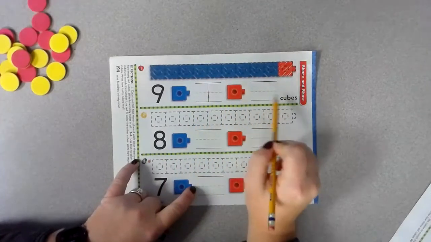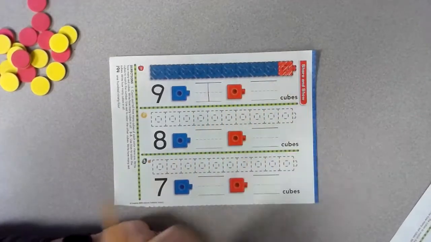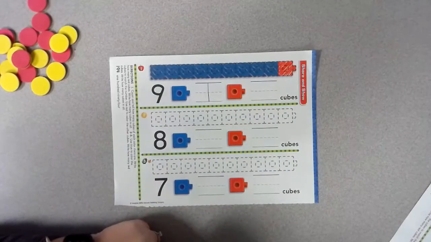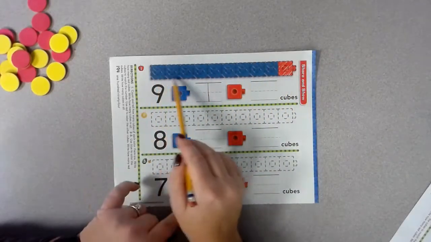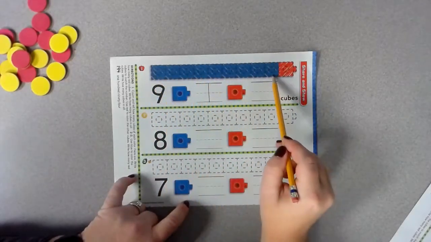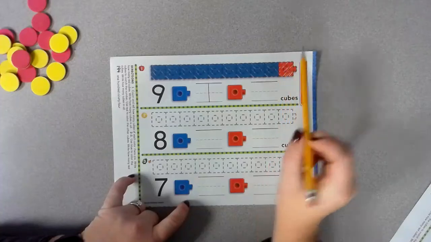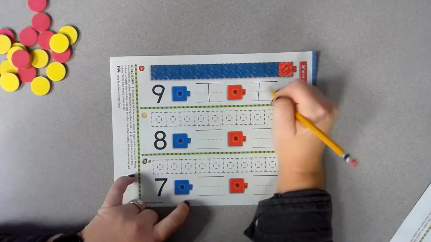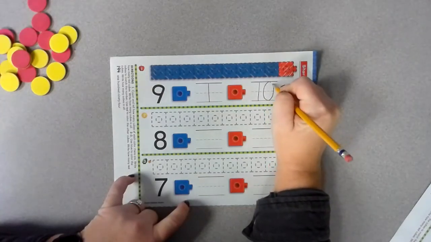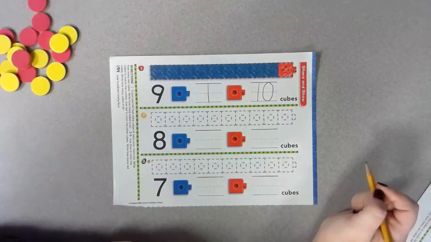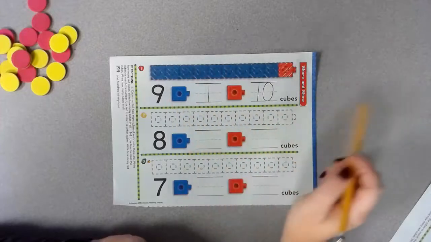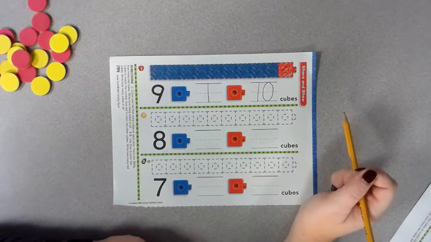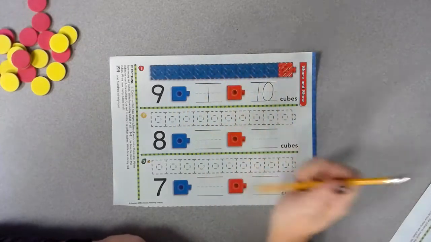How many do we have all together? How many cubes do we have in all? Let's count on. So we know we had 9. 1 more is 10. So there are 10 cubes in all. Or 10 cubes total is another word that you'll see later in math. But 10 cubes in all is what we have in front of us.